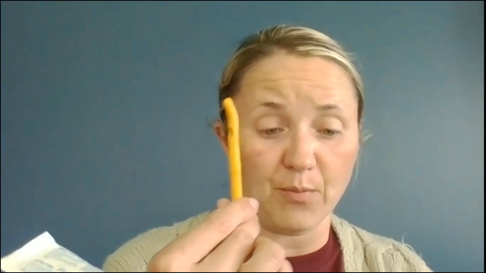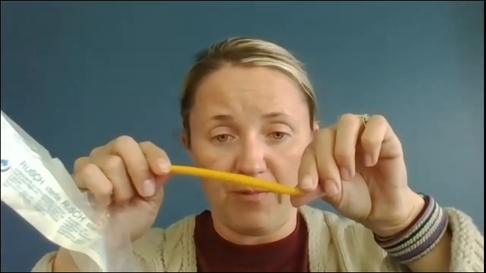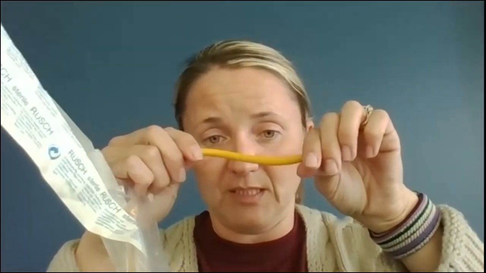This is called a Coude catheter, C-O-U-D-E, and it is used for patients with prostate problems. When you're putting in a catheter in a patient with prostate problems, you may meet resistance because the urethra is compressed by the prostate and you can't get past without causing major trauma, where the Coude catheter may be able to snake through.